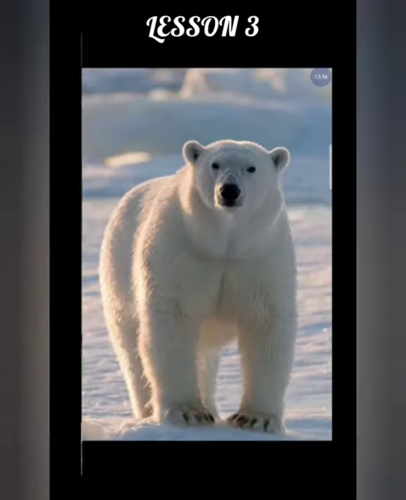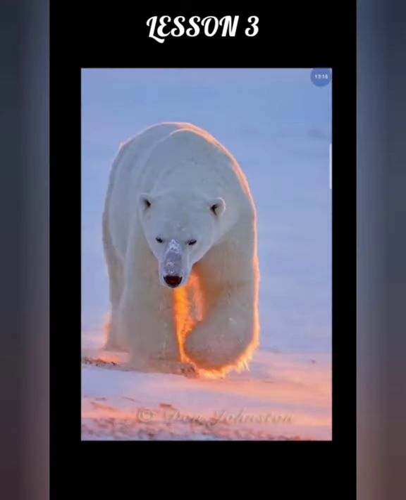Next one is polar bear. These bears have thick white fur. Where does the polar bear live? This polar bear lives in a very snowy, icy place, no? It lives in Antarctic and icy places. This polar bear has thick white fur.